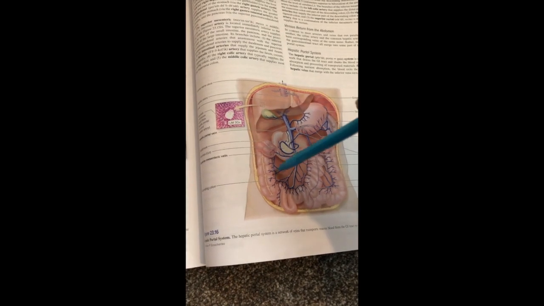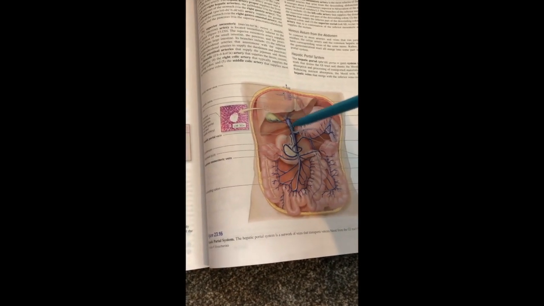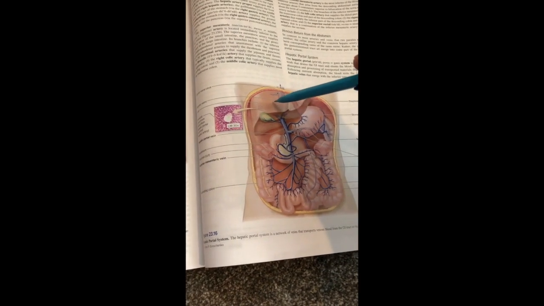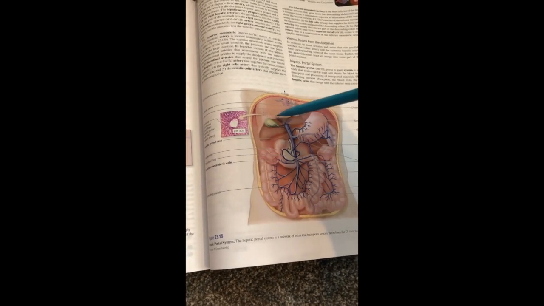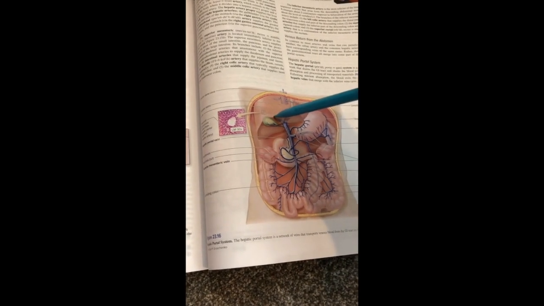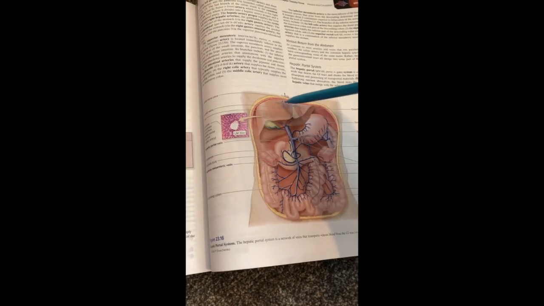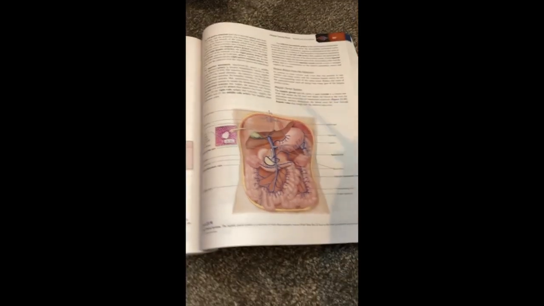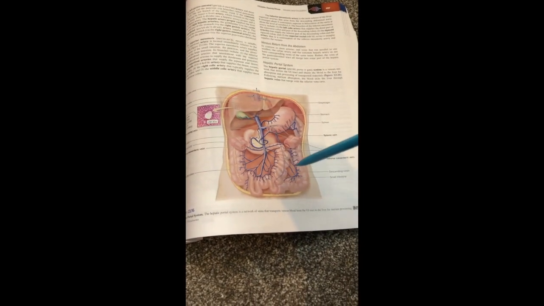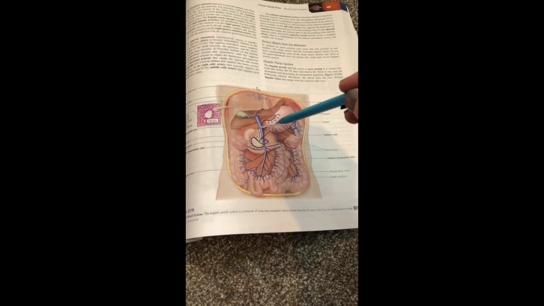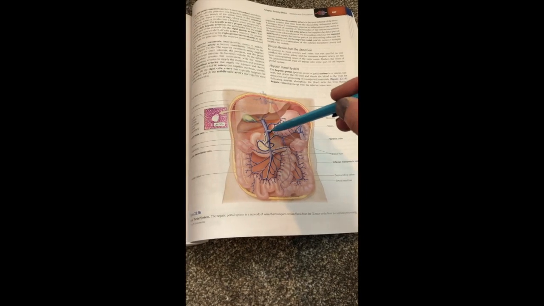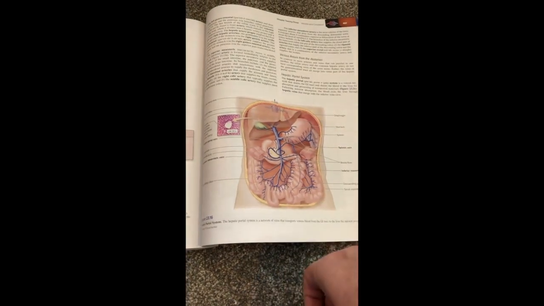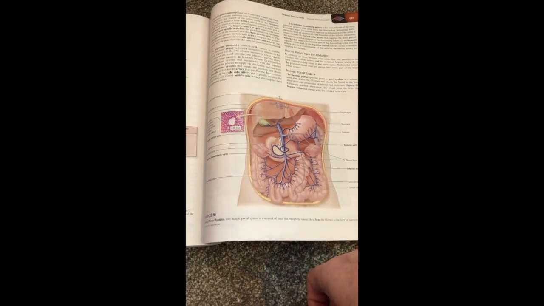So it would just say superior mesenteric vein, hepatic portal vein, the sinusoids or the capillary bed in the liver, and then the right and the left hepatic veins into the inferior vena cava. So since we are taking the inferior mesenteric vein back, we have to say splenic vein before we get into the hepatic portal vein.